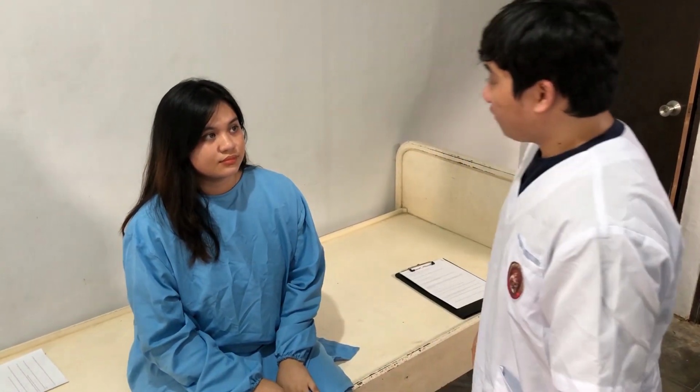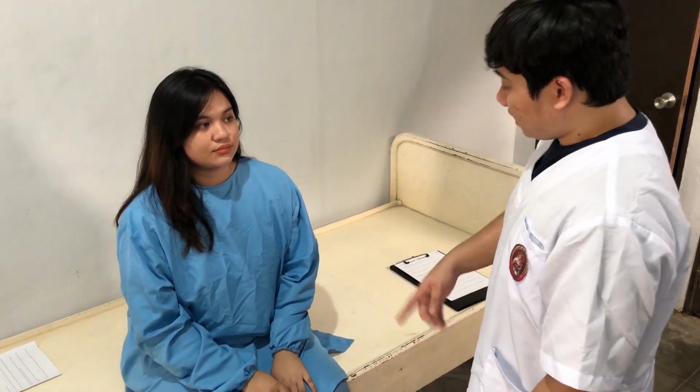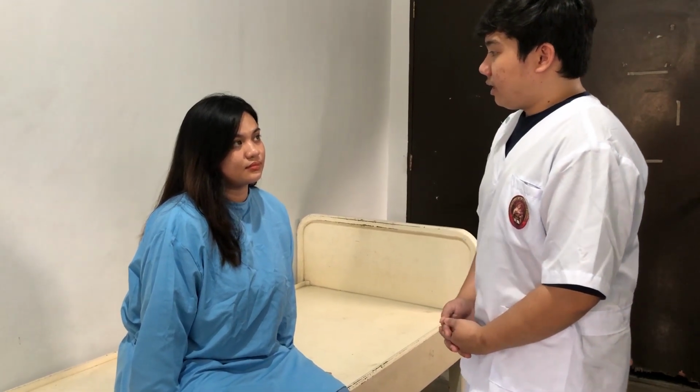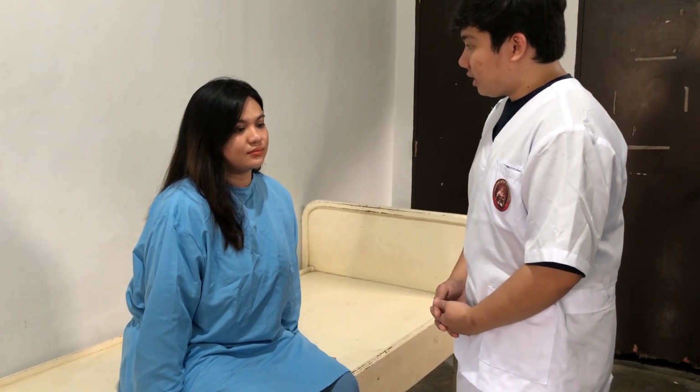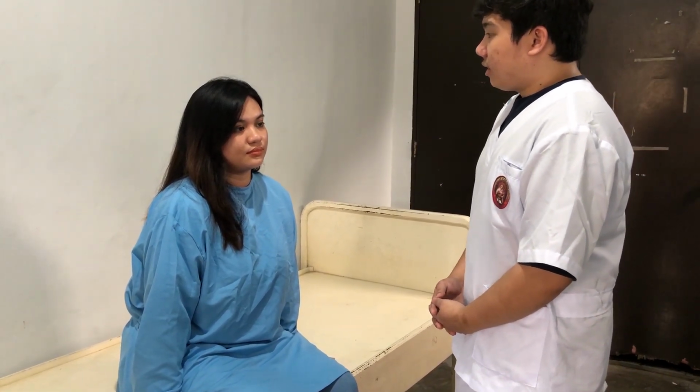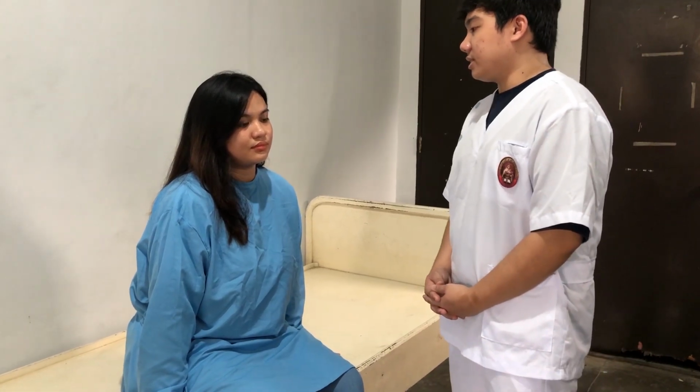As per inspection, your face, lips, chest, and nails seem normal. I will observe your breathing. I will inspect for nasal flaring and pursed-lip breathing. Please breathe normally, where I will assess your respiratory rate, and I will take note of the rate of breathing and the use of accessory muscles.